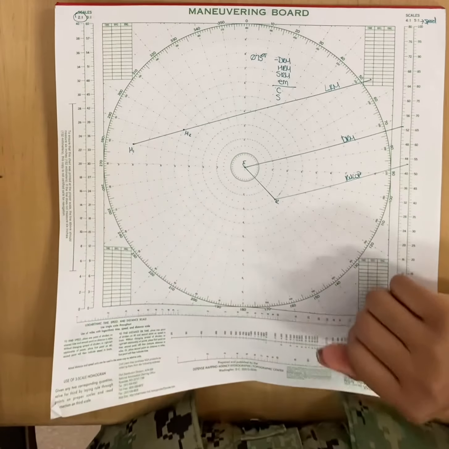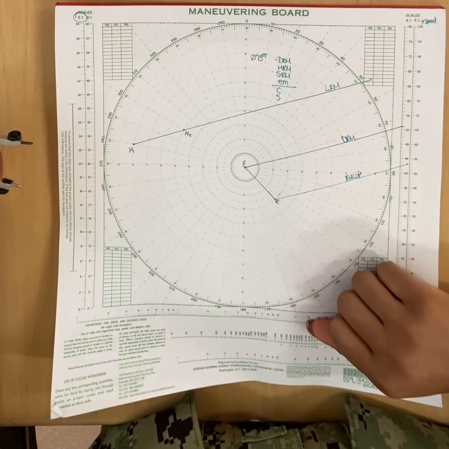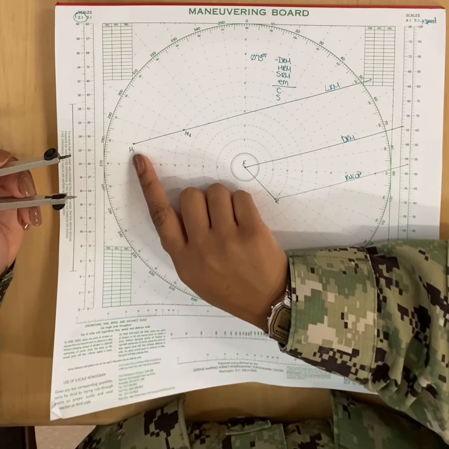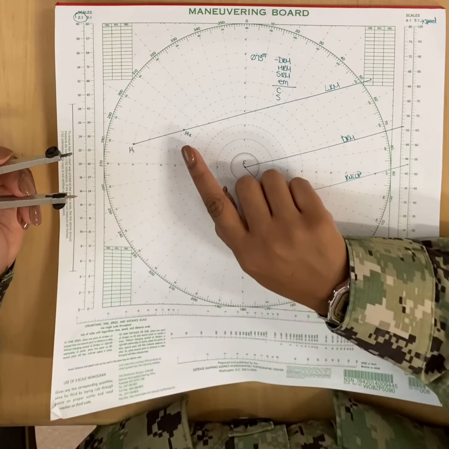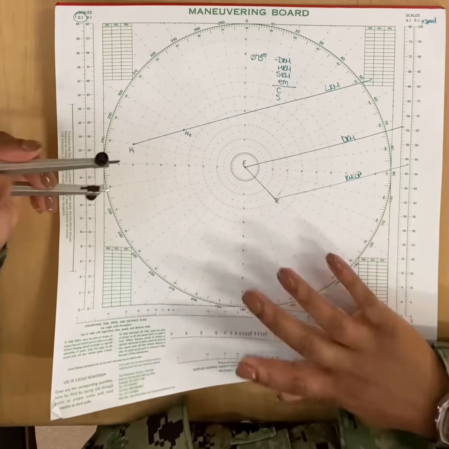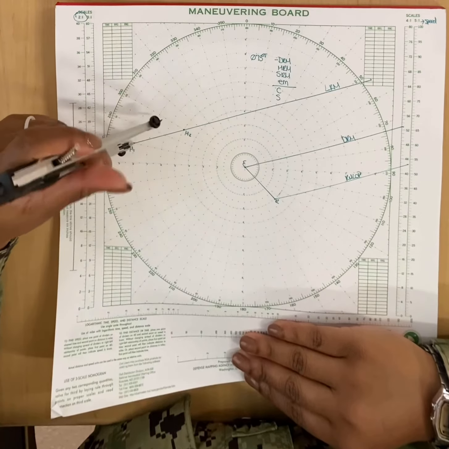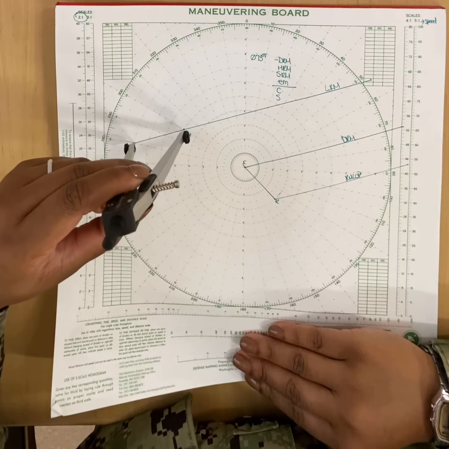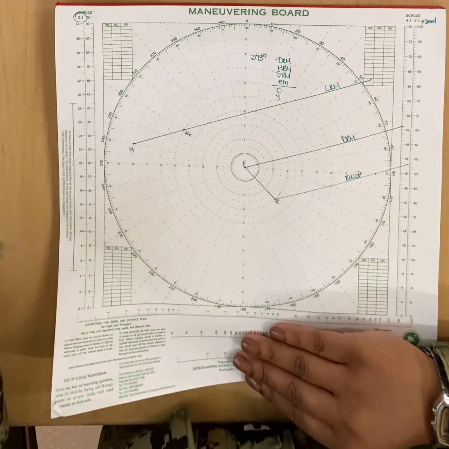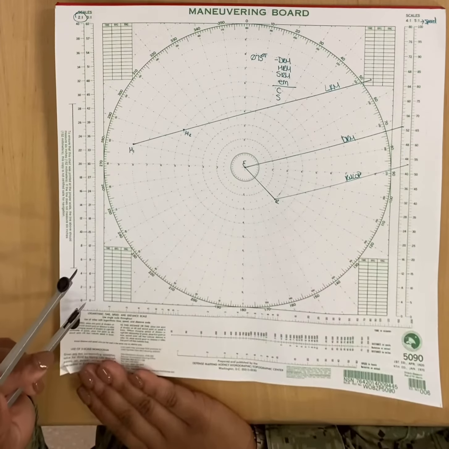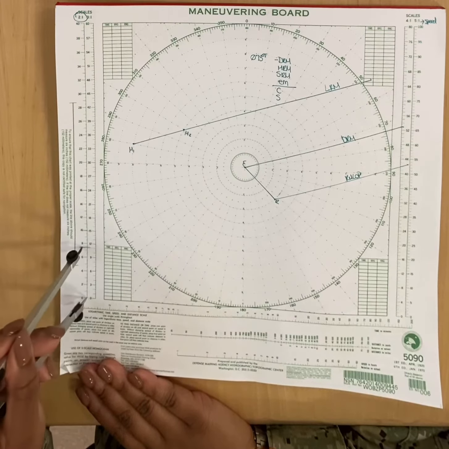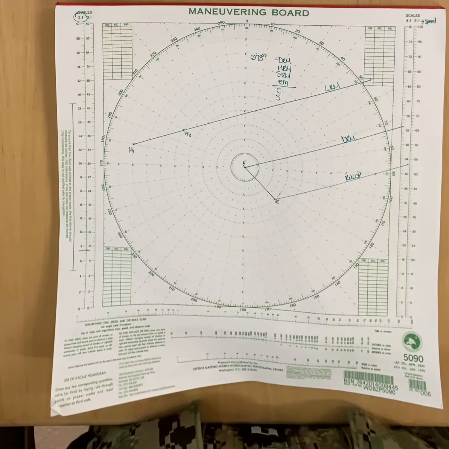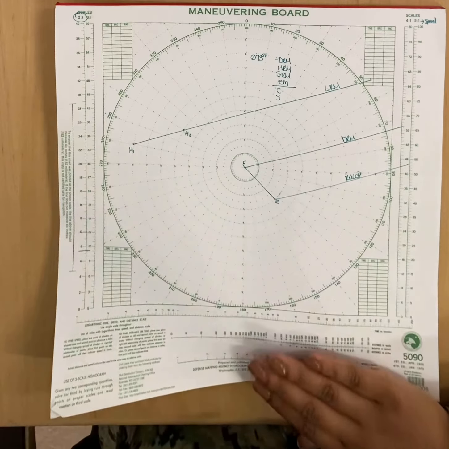So we want to figure out how much distance passed between the maneuvering ship being here at M1 and then being here at M2. So all we're going to do is take our dividers and measure out the distance between M1 and M2. We are going to bring that over to our 2-to-1 scale. That's going to give us a measure of relative motion. So I got 7,400 yards.